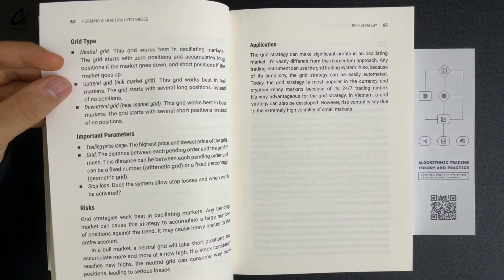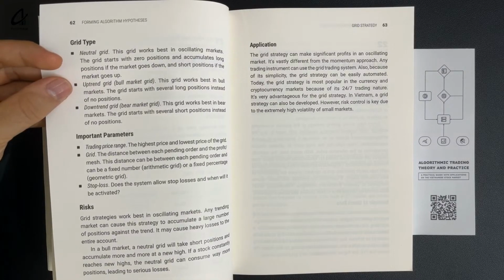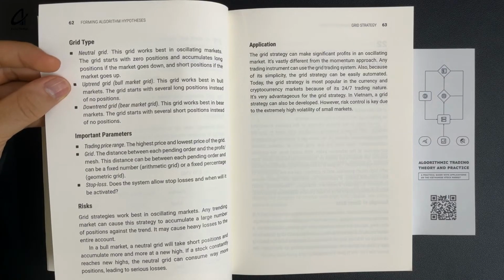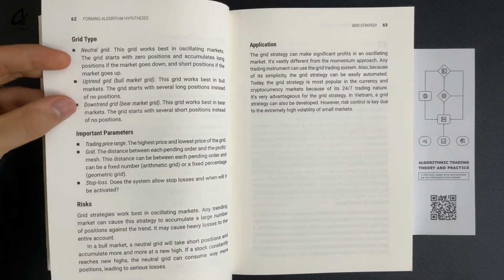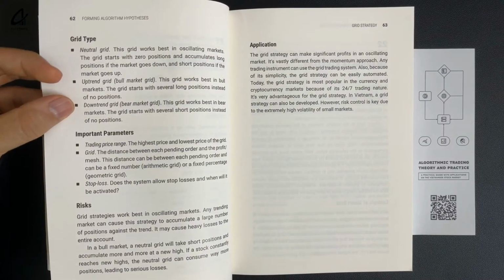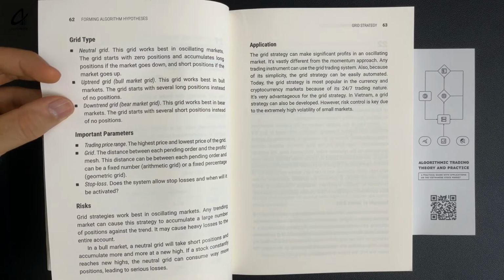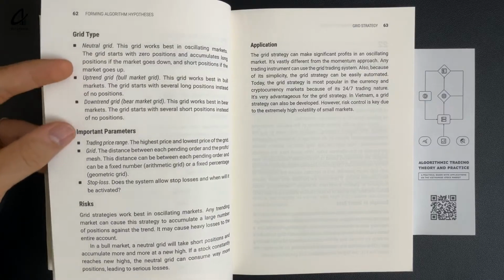Second one is the uptrend grid, or bull market grid. This grid works best in bull markets. The grid starts with several long positions instead of no positions. Third, the downtrend grid, or bear market grid. This grid works best in bear markets. The grid starts with several short positions instead of no positions.